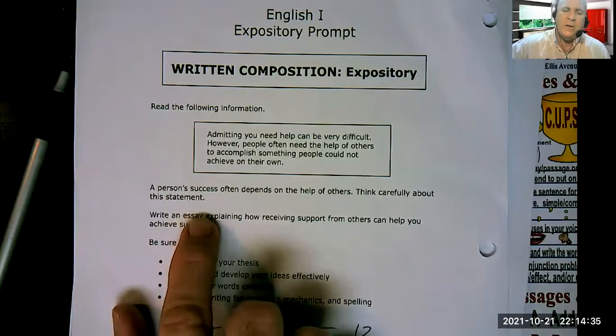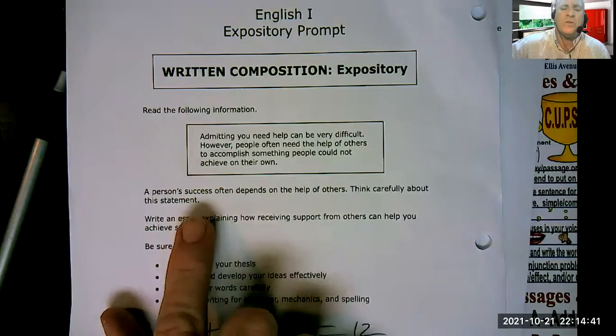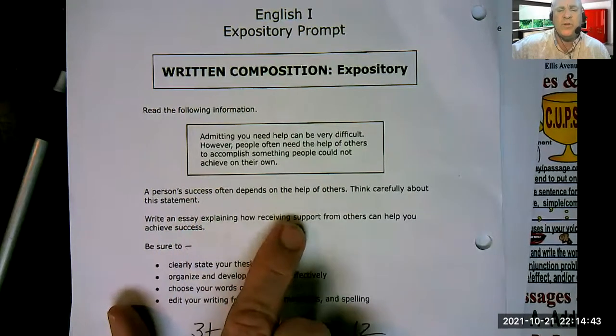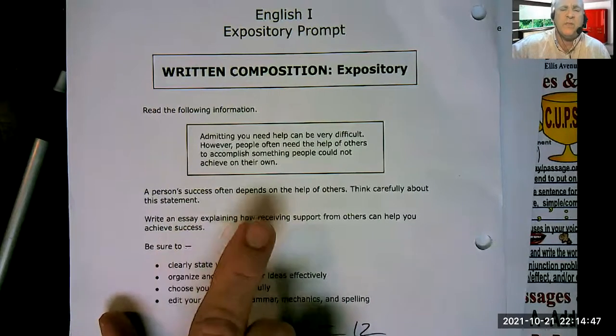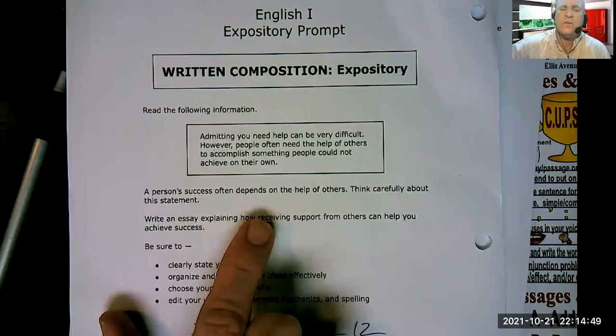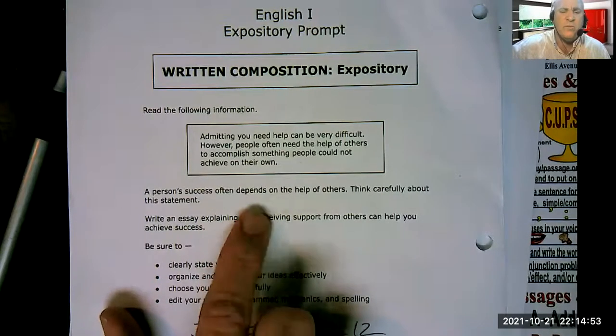What you might see in December or in April, write about the importance of receiving support from others to help you achieve success. If you see important, you can use the word important. Since the word important is not there, you can say it's important, or you can use a synonym of importance.